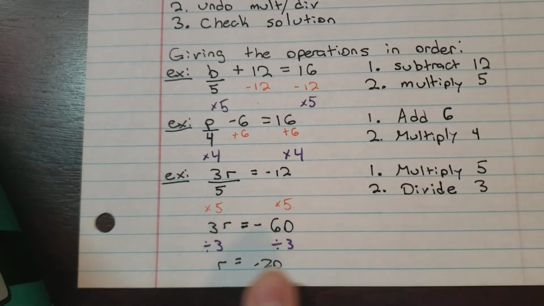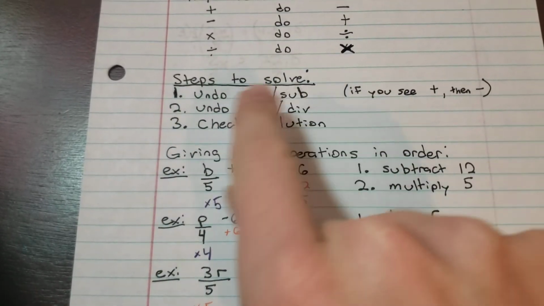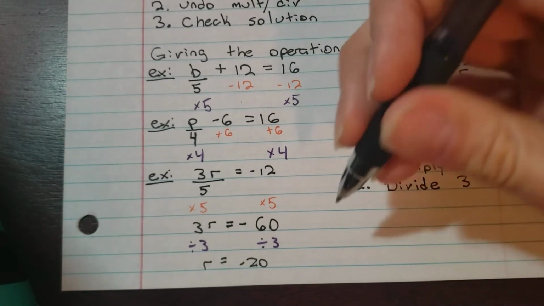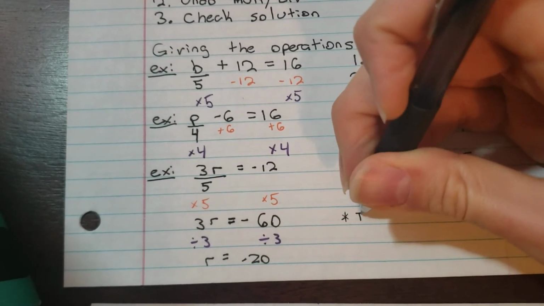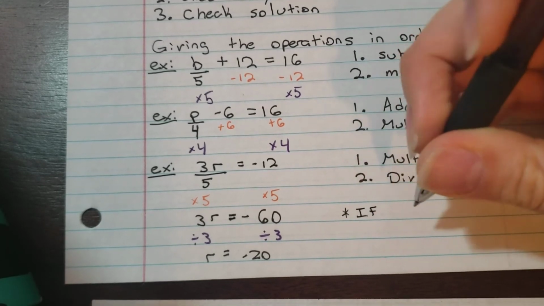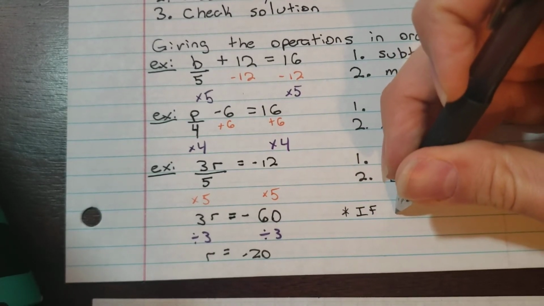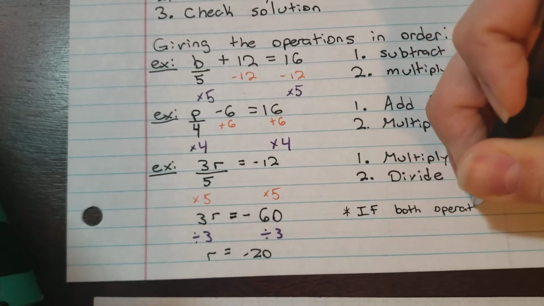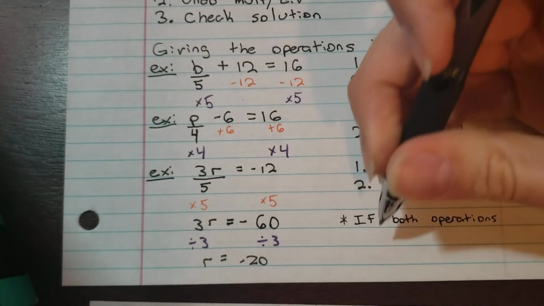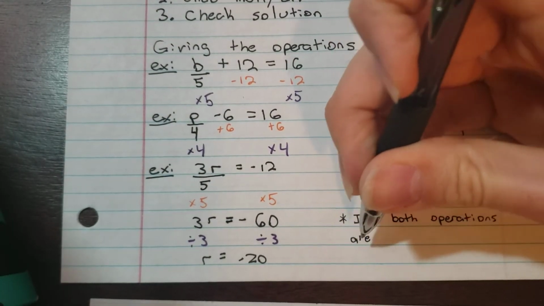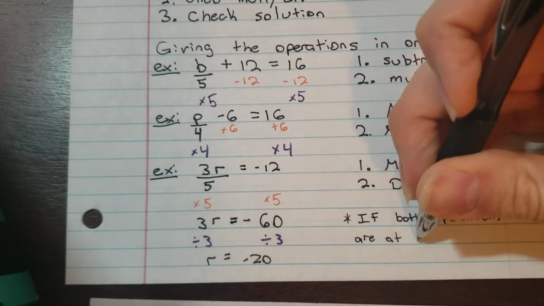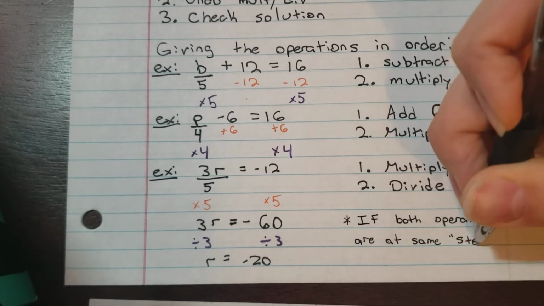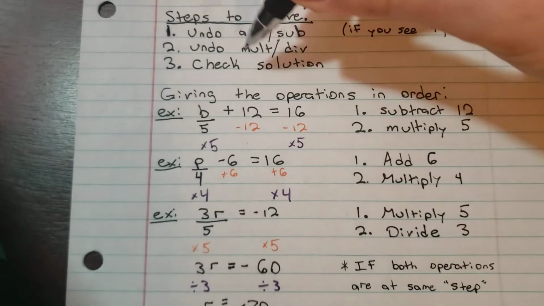So in this case, since they're at the same step of solution, it doesn't matter which one you do first. So if both operations are at the same step, that's referring to these guys.